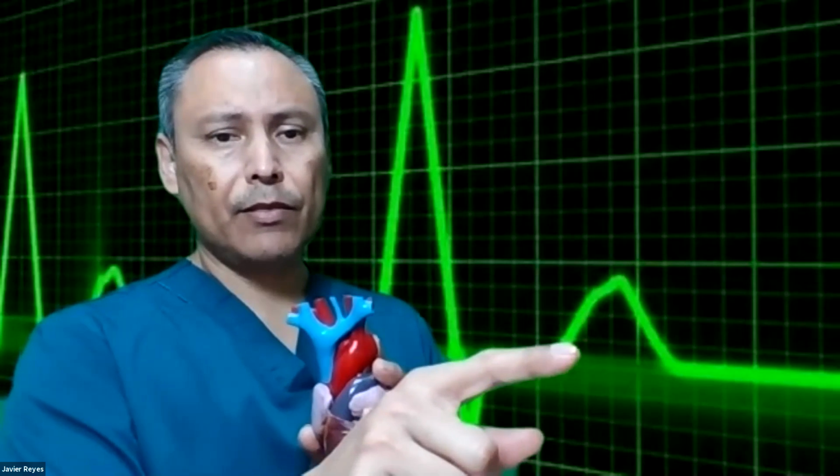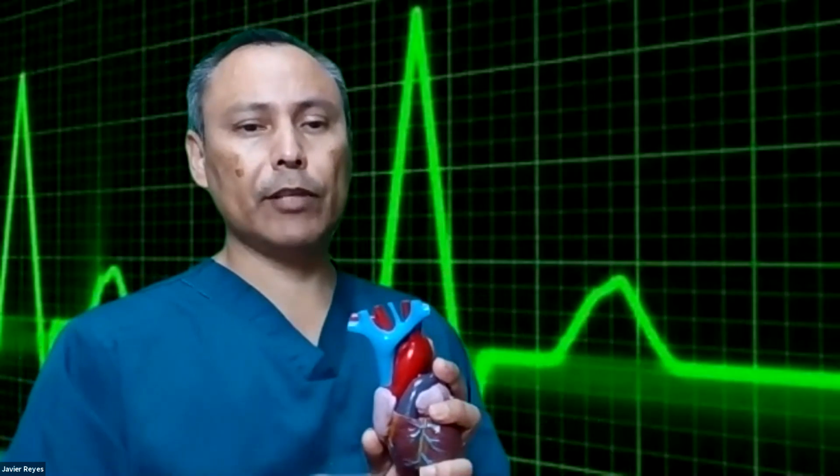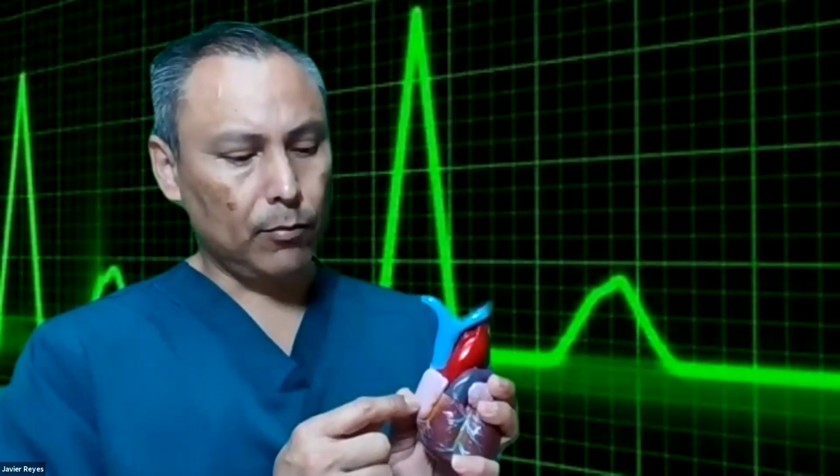So what's going to happen when there's a first degree block? This from here to here is going to be longer. Got it? So that is what you're going to be looking at, the PR interval. That is why it's one of the 5 criteria that we have to evaluate, because that's where things can also go wrong. So somewhere around here in your atria, the impulse is being slowed down by what? It could be many things.